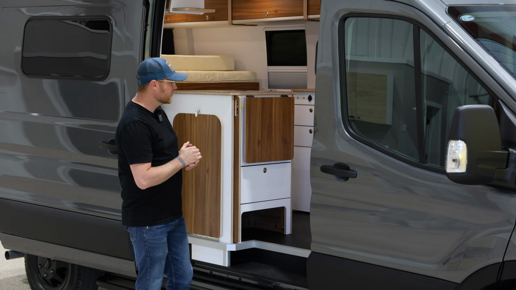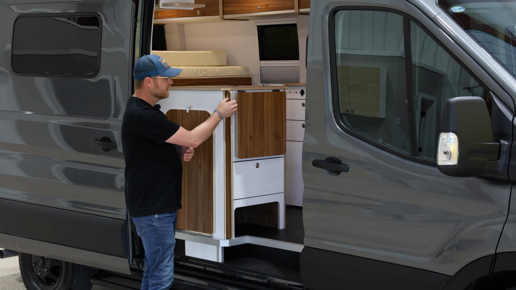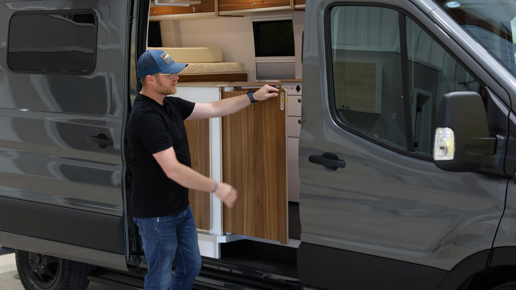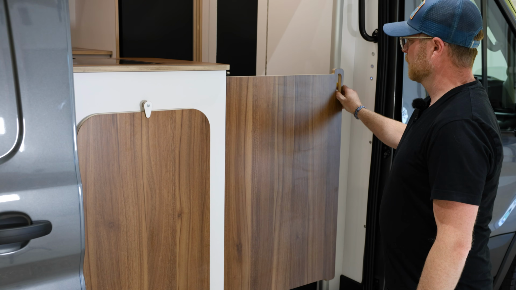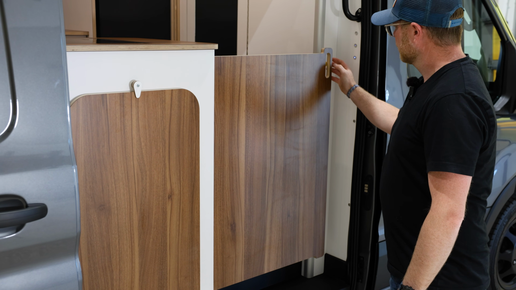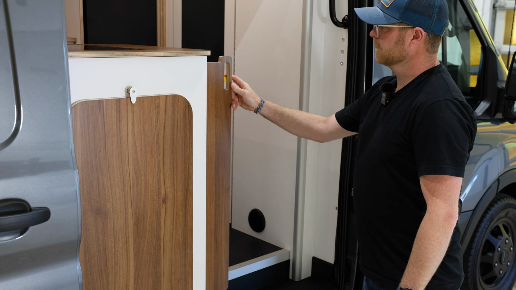And this can be applicable in a lot of different builds if you often travel with your pet as well. One of the first things she needed was a gate because she loves to keep her door open, but wanted to keep her pet contained, while still allowing for all that airflow when you have a nice day out wherever you're camping.